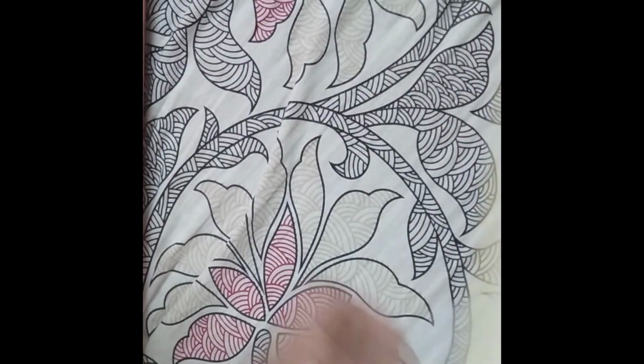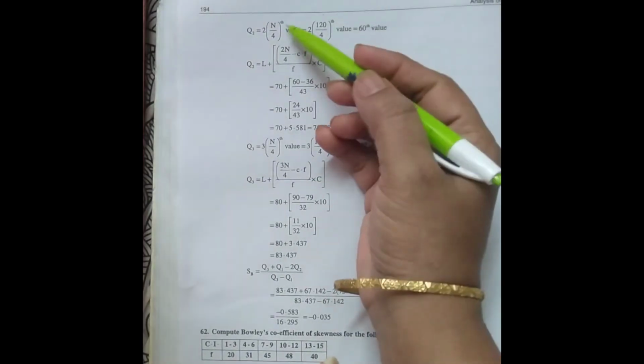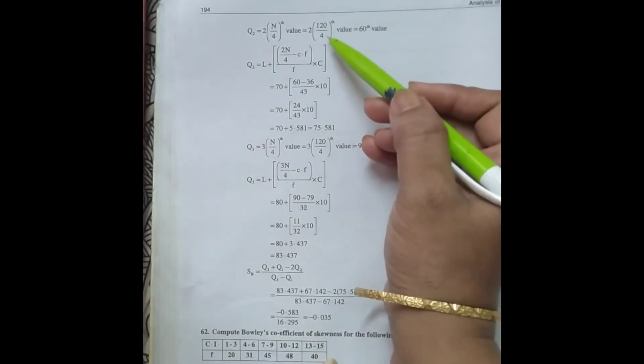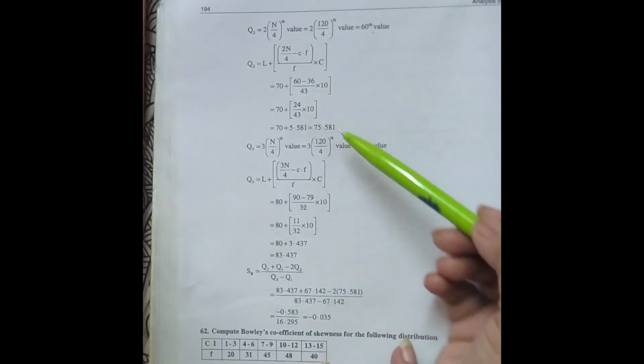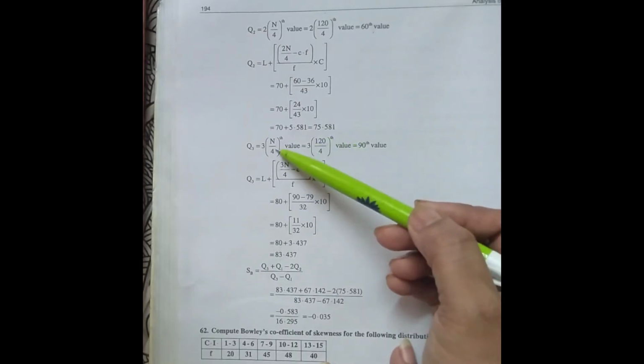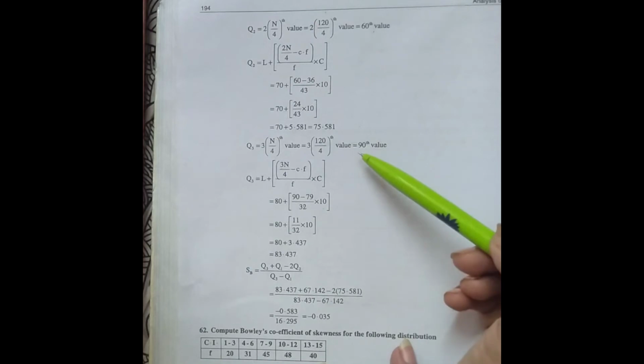Then you calculate Q1 the same way. Then I will show you the Q2 and Q3 values. Q2 is 2n by 4, that is 2 into 120 divided by 4, the 60th value. Then you substitute it in the formula of Q2. Similarly Q3 is 3n divided by 4, you get the 90th value.